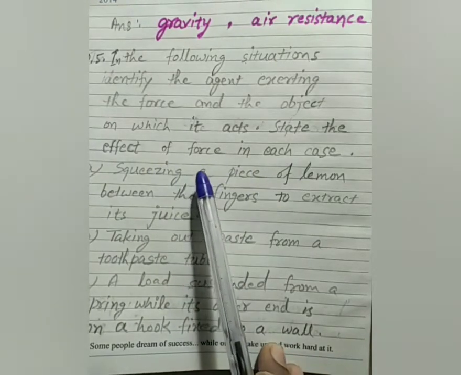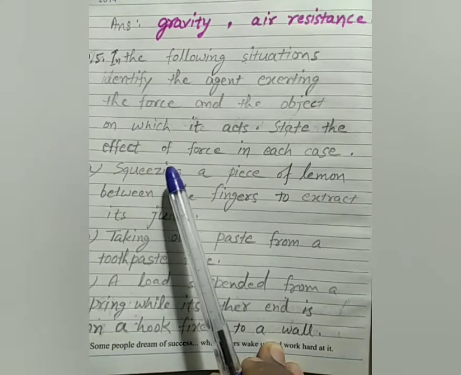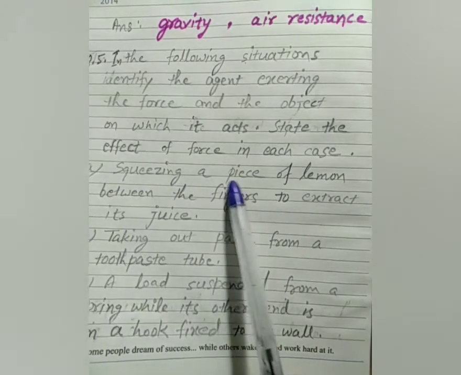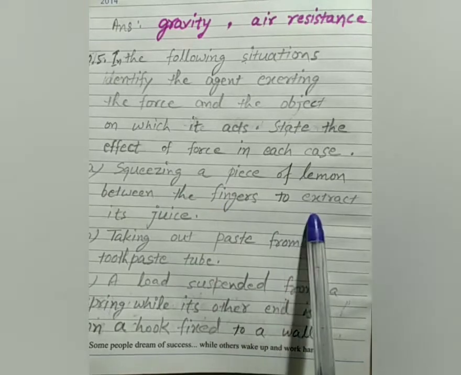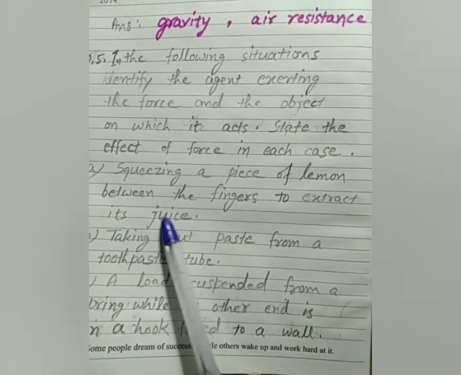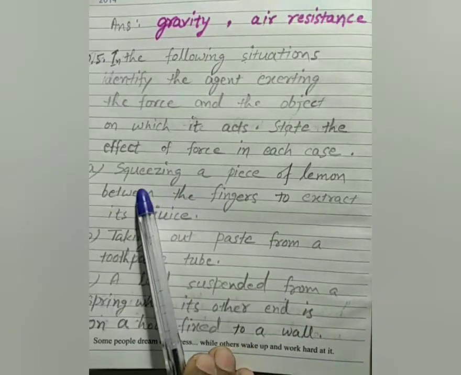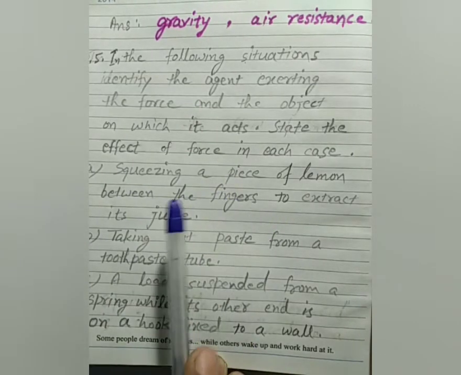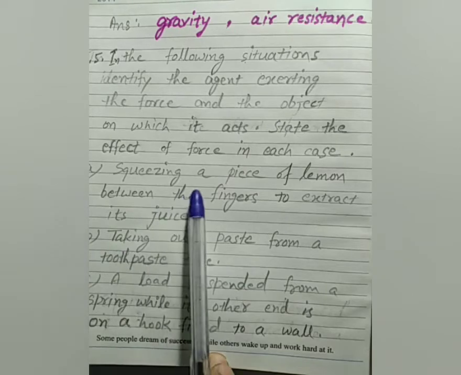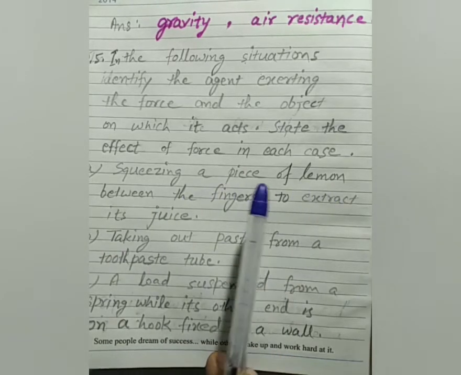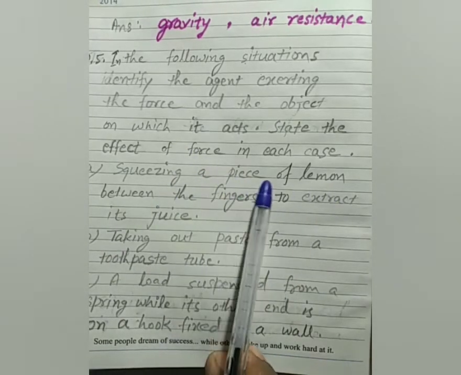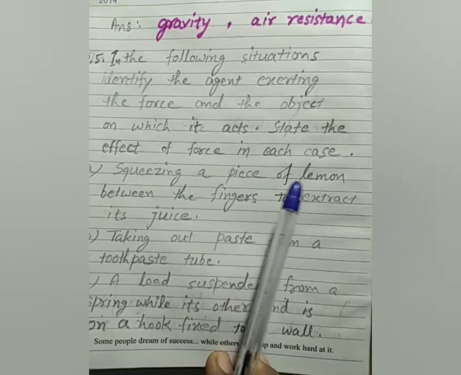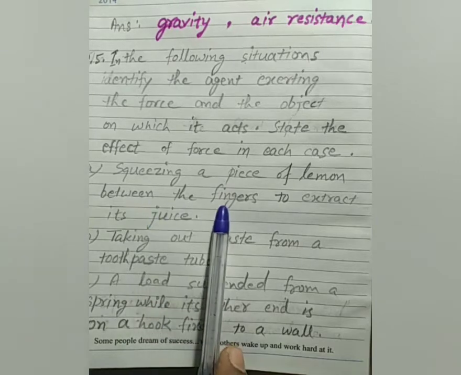Let us see the first situation, squeezing a piece of lemon between the fingers to extract its juice. The agent is the fingers or the muscles of our fingers. The receiver of force is the lemon. Effect, change in shape of the lemon. So in these terms we can give its answer.